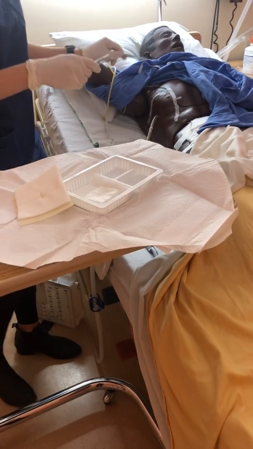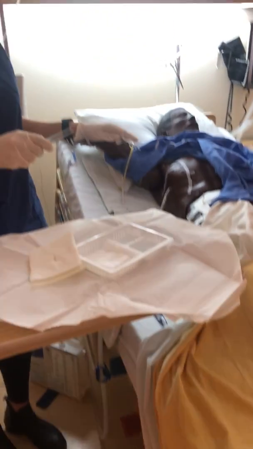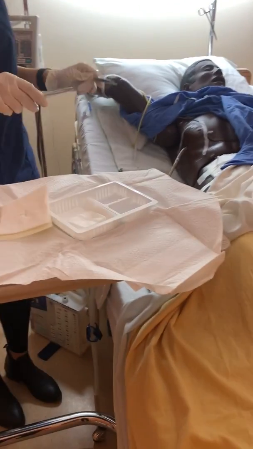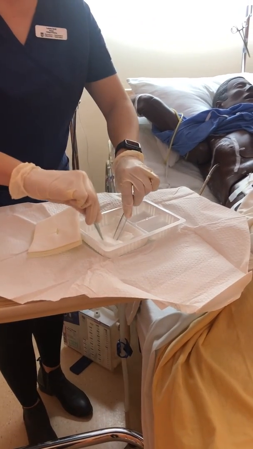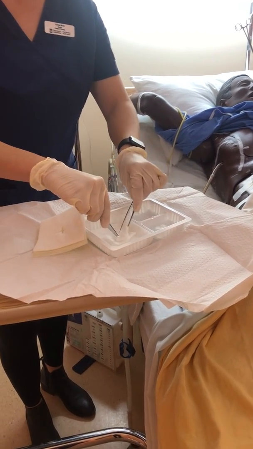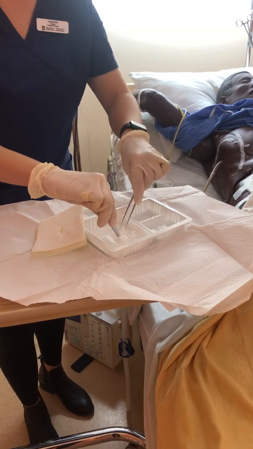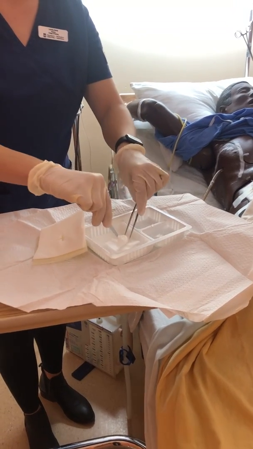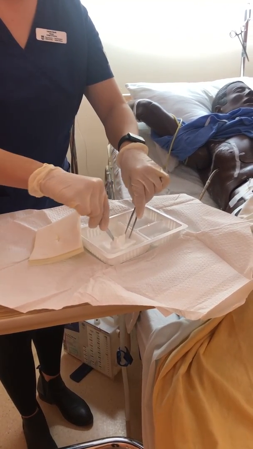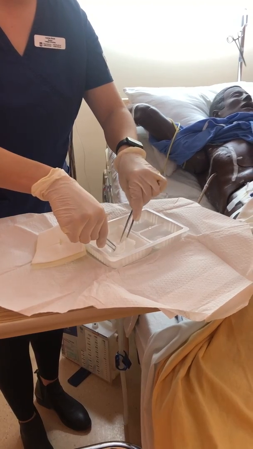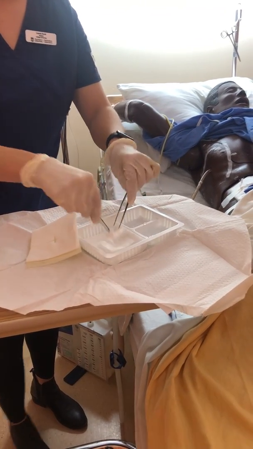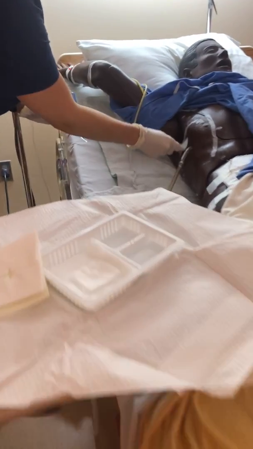Good, so I'd want to clean the skin around the whole part that'll be occluded by the dressing, which I have, so now it's time to dry. So I'll take another dry rosette here. Oops. And start by going, again, closest to the site, 1 swipe per wipe, around.